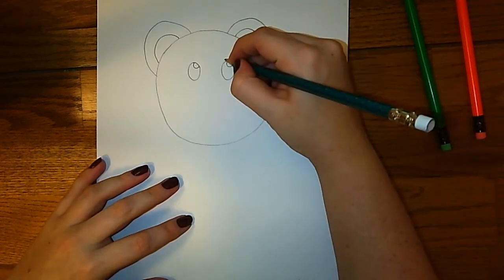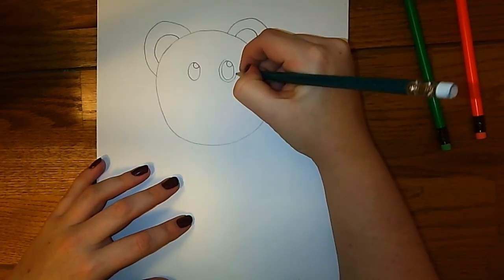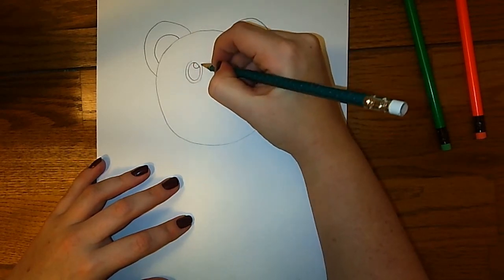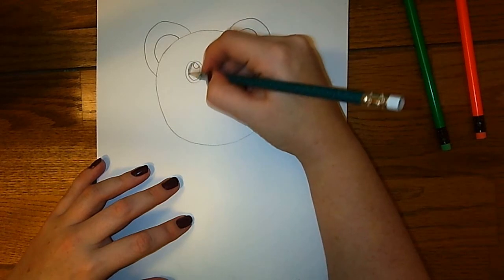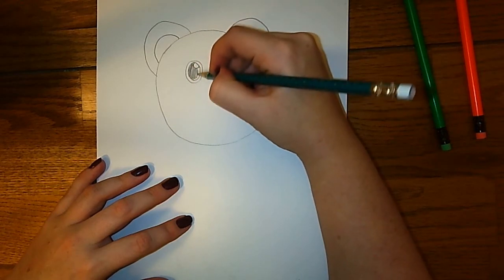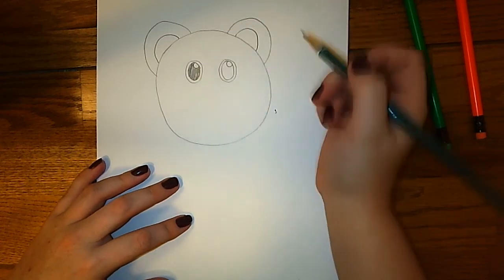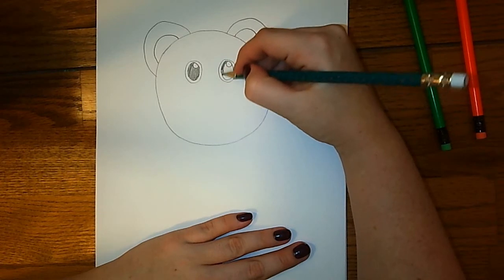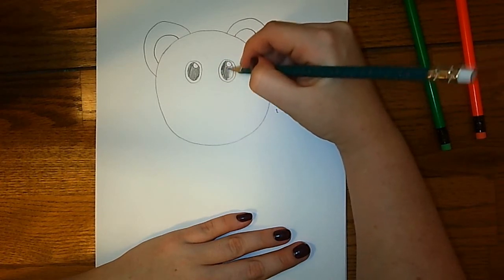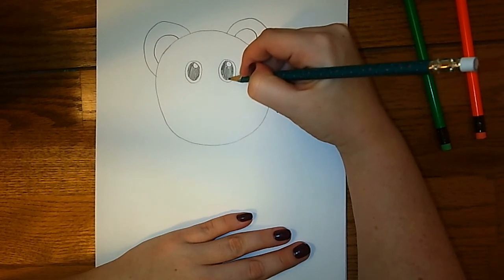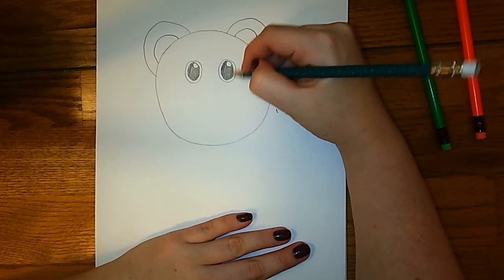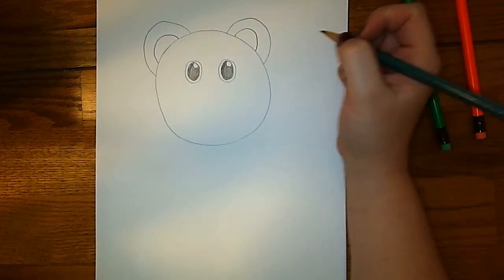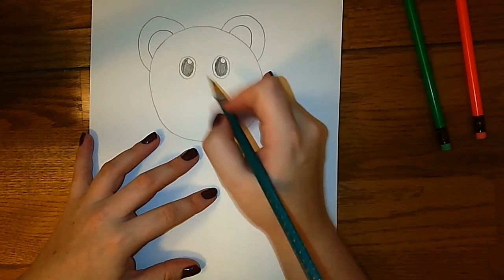I'm also going to just draw a circle around like this, because I'm not going to put fur, that much texture around there. I'm shading this in now. You don't have to if you don't want to. So I'm just shading this in right now. Okay. Now, could your eyes look different than mine? Sure, it does not have to look like Miss Anderson's.